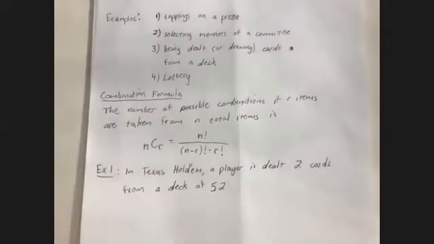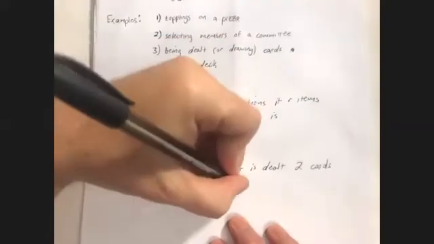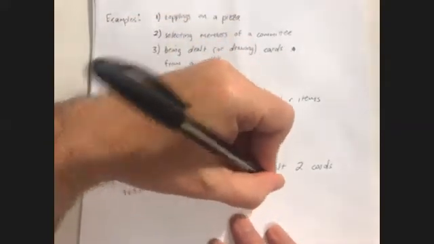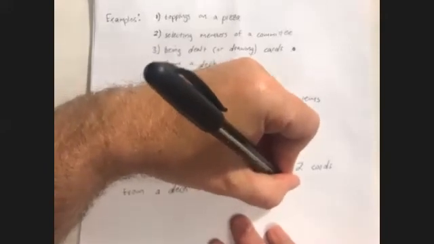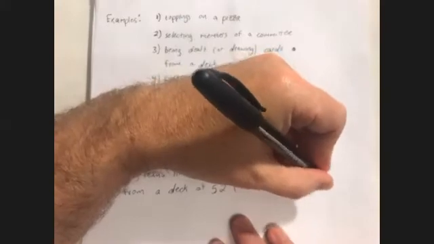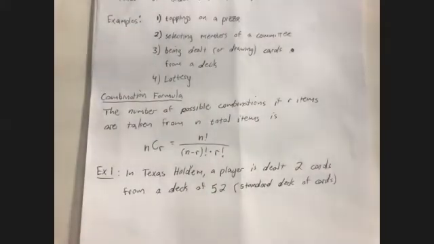It should be noted that this is a standard deck. We'll talk more about this for probability. So anytime I say a deck of 52, I'm talking about a standard deck of cards. The question is, in how many ways can a player be dealt 2 cards?